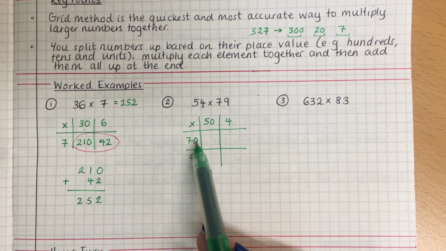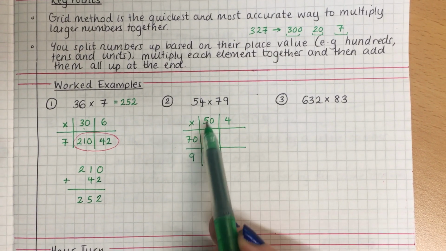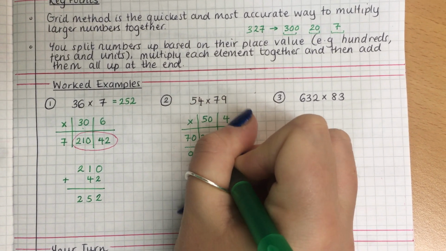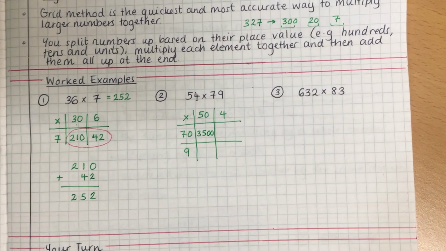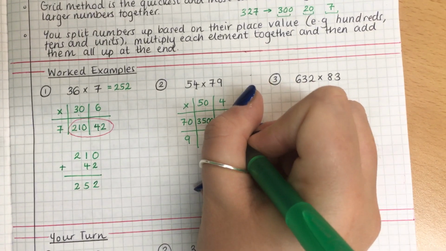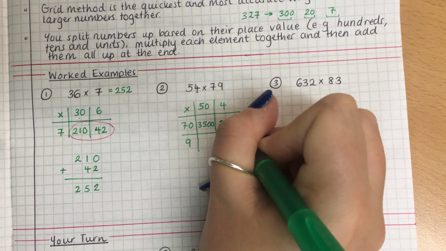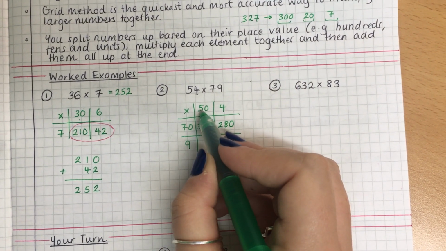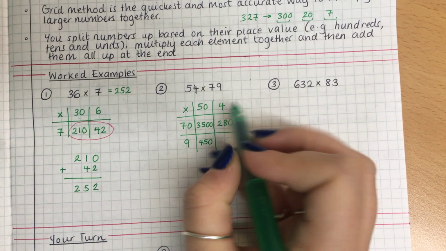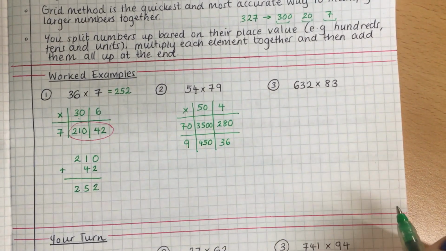So, filling in the gaps then, we have to do 70 times 50. So, 7 times 5 is 35. And then put in both zeros after, so you get 3,500. Then do 70 times 4 by doing 7 times 4, which is 28, and then add the 0. 9 times 50, 9 times 5 is 45, add the 0, and 9 times 4 is 36.